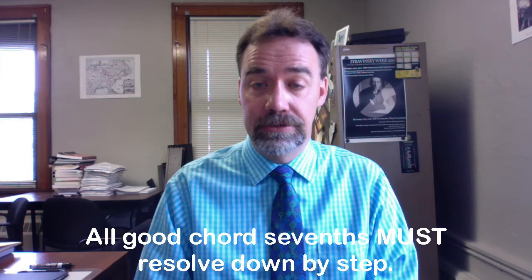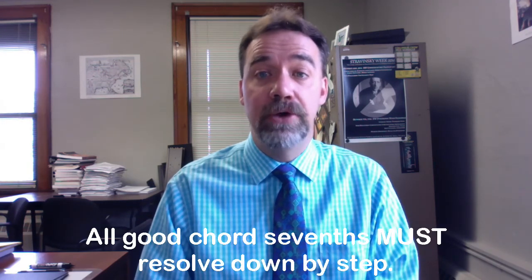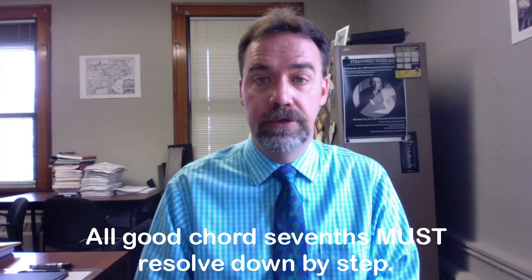I'll deal with the specifics of part writing seventh chords in later videos. One thing to remember now, though, which will help tremendously when you start to part write these things, is a very simple sentence. Memorize this. All good chord sevenths must resolve down by step. Remember that, and part writing becomes a lot easier.